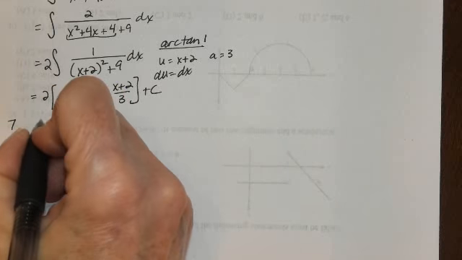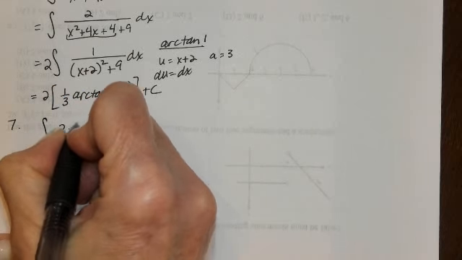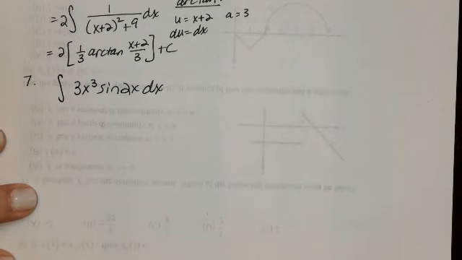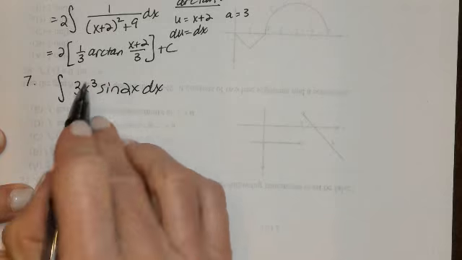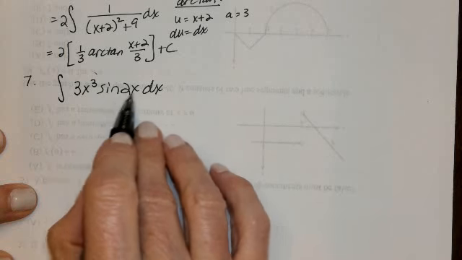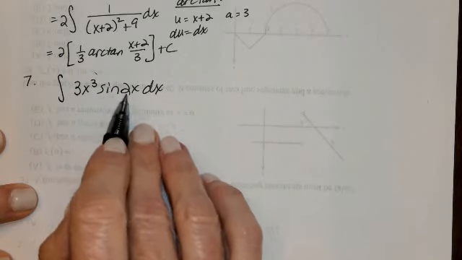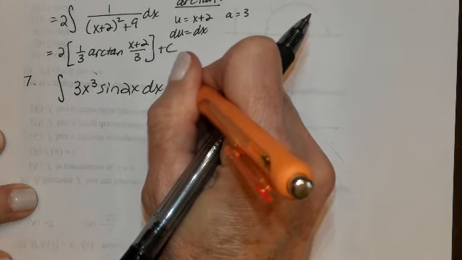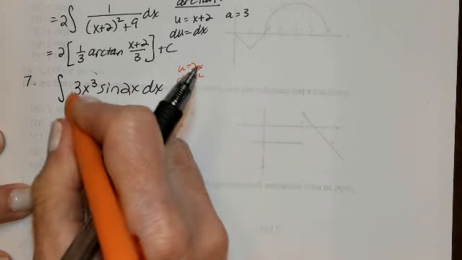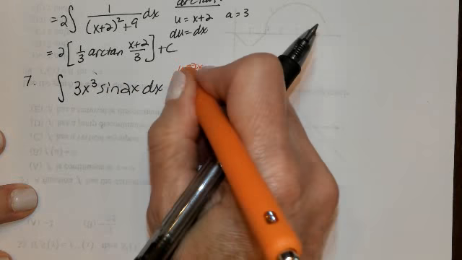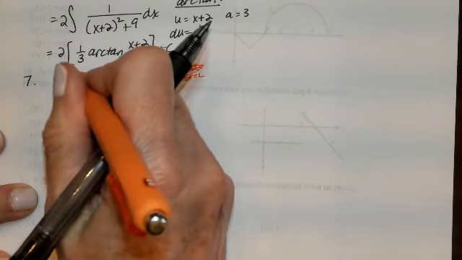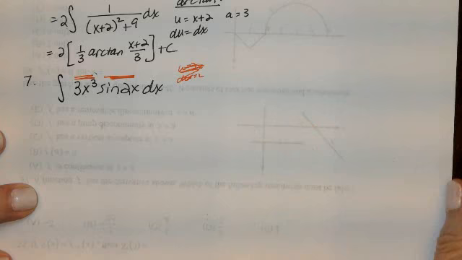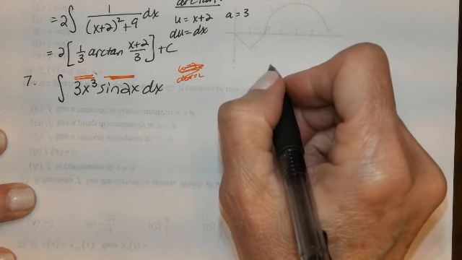Okay, next up, let's try this one. For this one, I see that I have an algebraic function multiplied by a transcendental function, and I cannot do a u sub. If we let u be 2x, du would just be a 2, and we have these x cubes over here, so that will not work. Cannot just do a u sub. But I do have an algebraic times a transcendental. So that's one of my signs to do integration by parts on it.